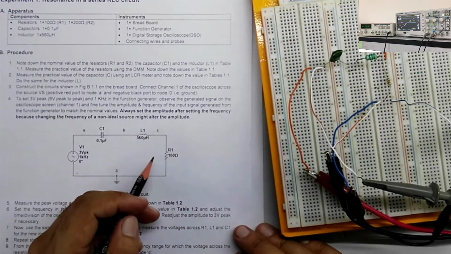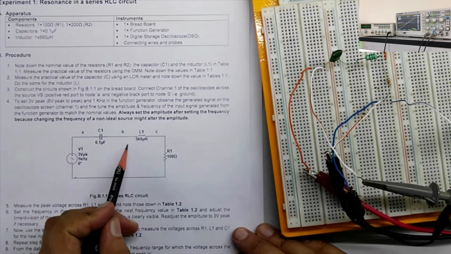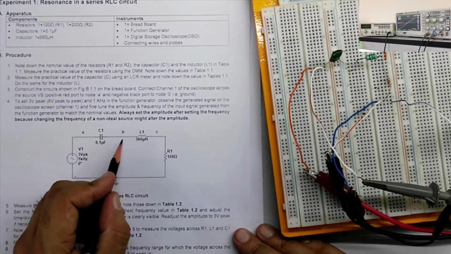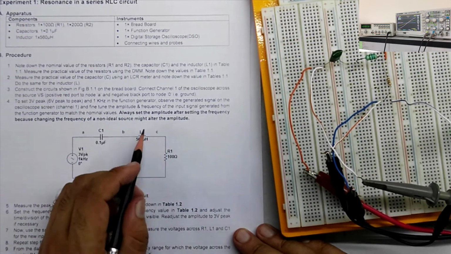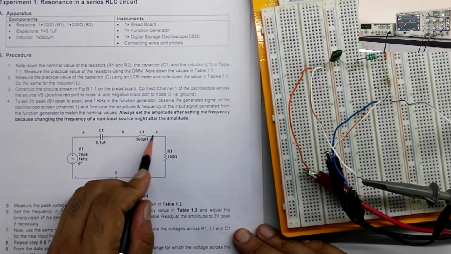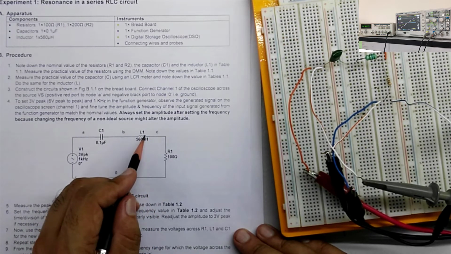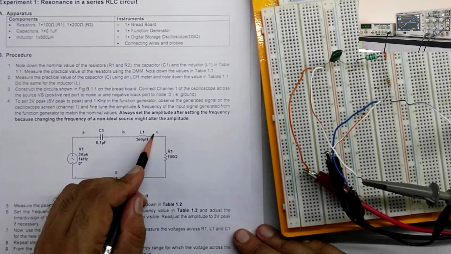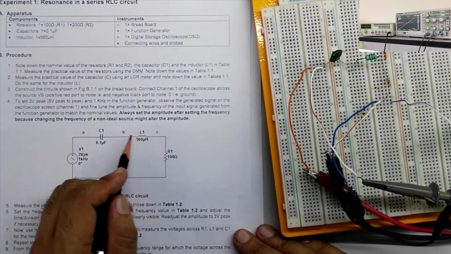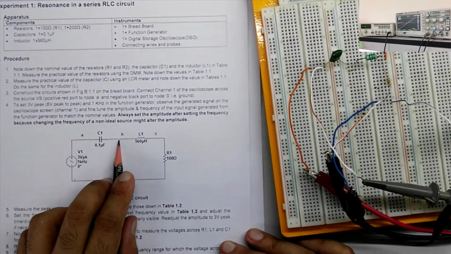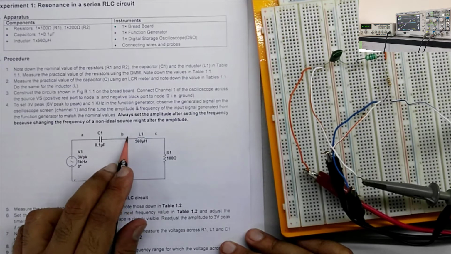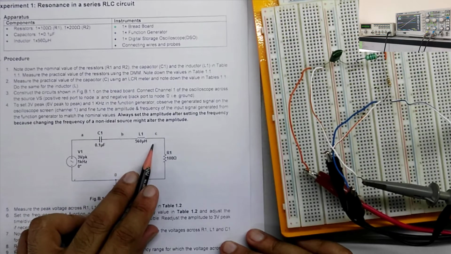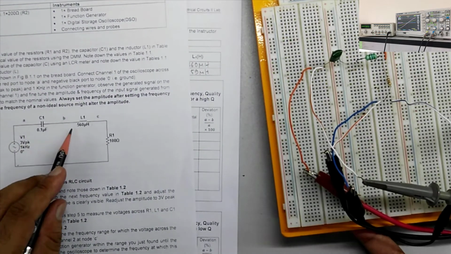If we refer to our circuit diagram, the inductor is placed between node B and node C, so we need voltage of B and voltage of node C. So VB minus VC will give us the inductor voltage, so we have to move channel 1 to node B and channel 2 to node C, or since channel 2 is already placed in node B, we just move channel 1 from node A to node C.